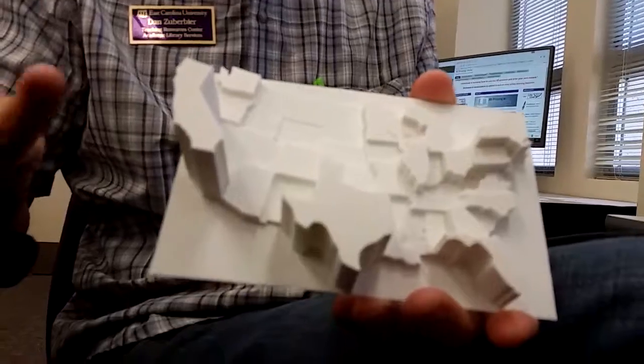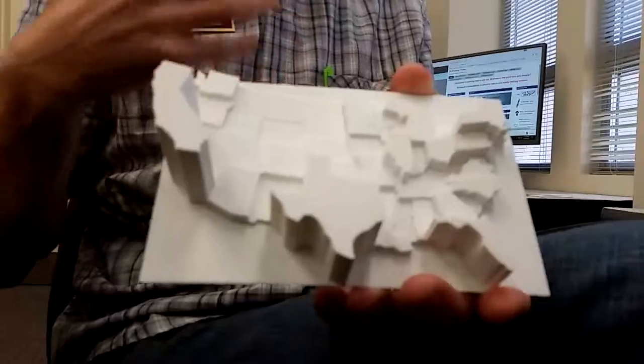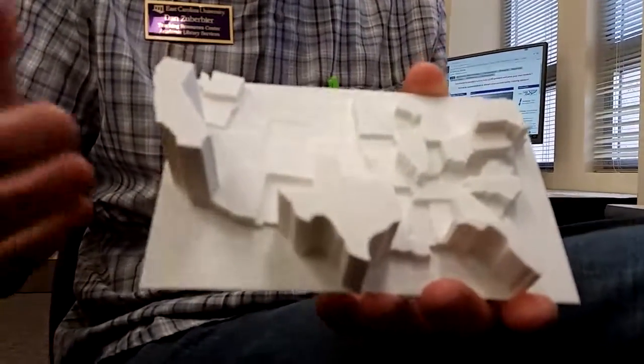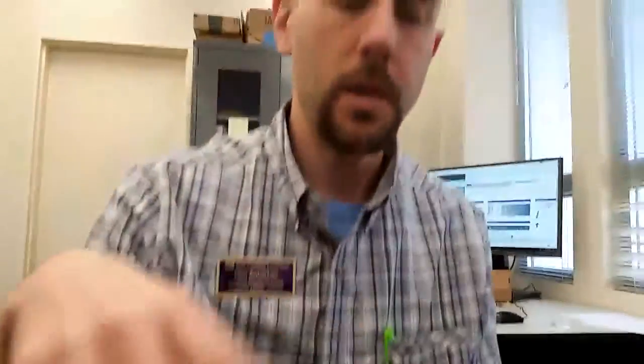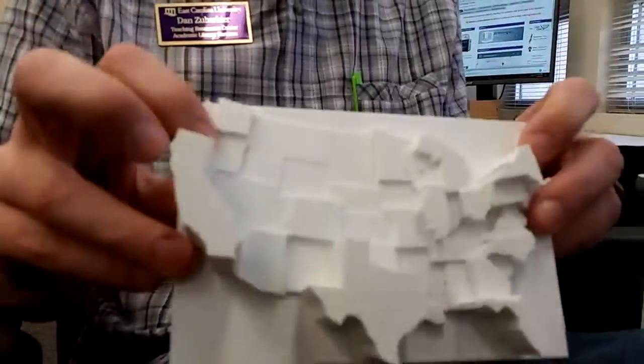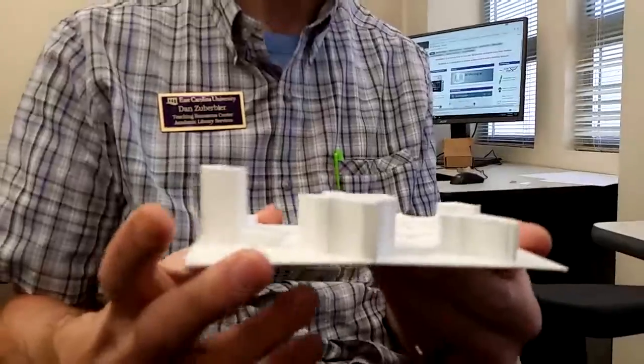Most people probably saw something similar to this printed in newspapers last October, November, to show how many electoral votes each state has for the presidential election. And so in a newspaper, a 2D image, they would just use different shades of the same color to identify, yes, California has the most electoral votes and has more than North Carolina or Montana or Wyoming. But being able to print it off in 3D, you can see, and it's much more clear, the differences between the states. Absolutely. Very cool, man.